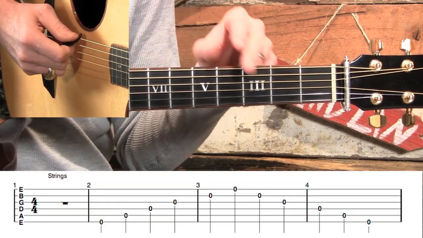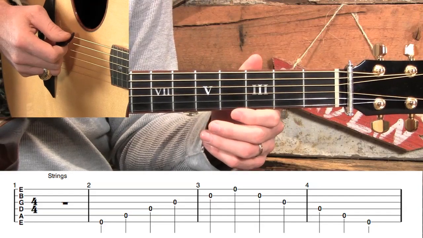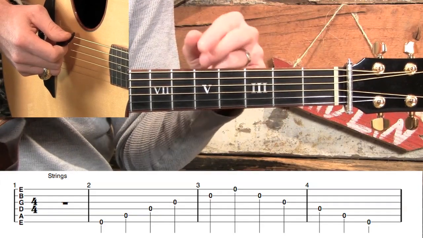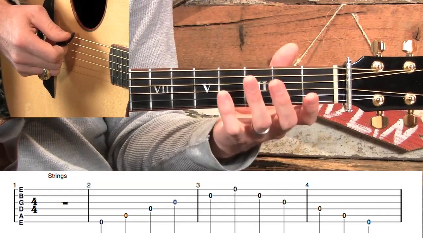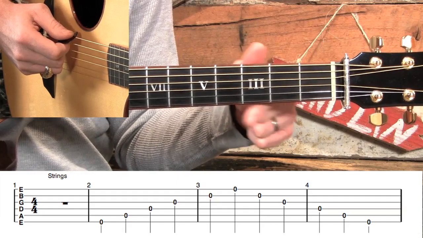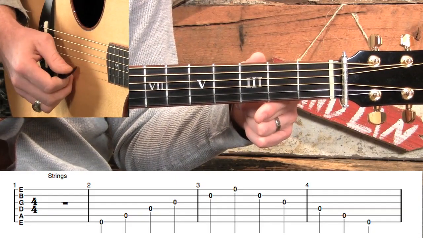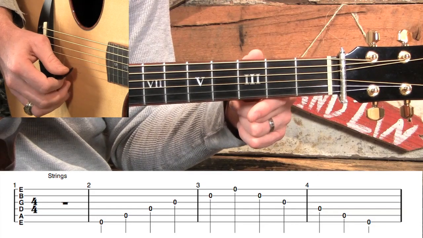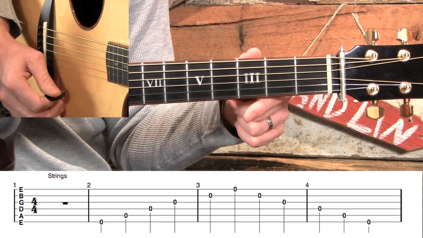Now I'm going to use these first 4 measures to first just introduce you to the strings of the guitar. And we see that labeled there also at the beginning of measure 1. And the first thing I want to say is it may seem backwards to you, okay? Because the very top line of the tab is actually what you might think would be our bottom string of the guitar. That's actually the top string of the guitar.